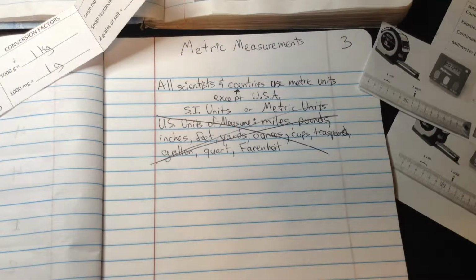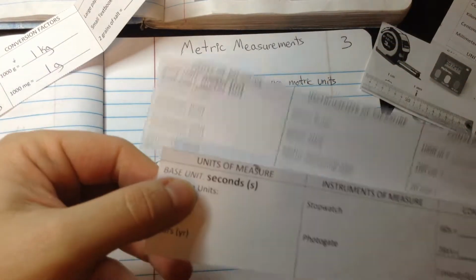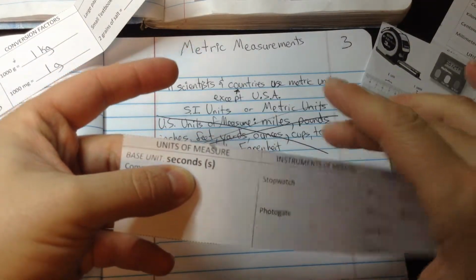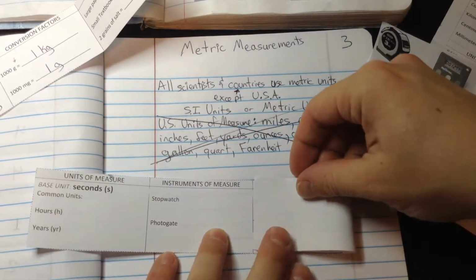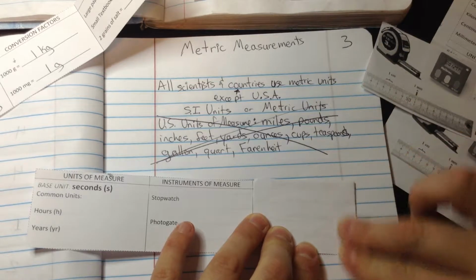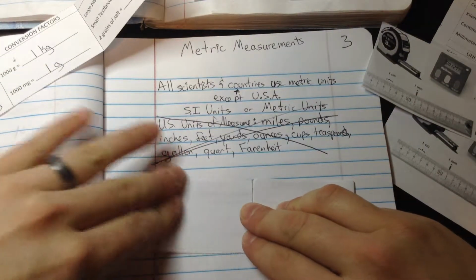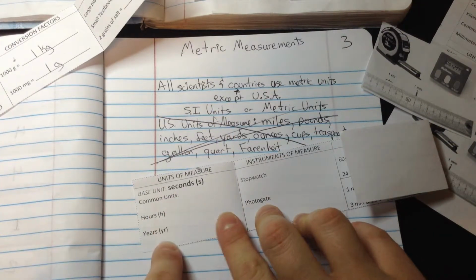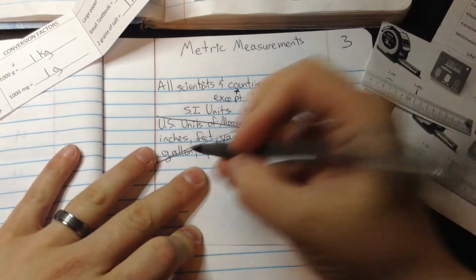Now we're going to talk about, let's talk about time. Alright, so find the 2 other strips left. Find the one that says seconds on it. Okay? We're going to fold this paper the same way we did the previous one. Take the ends in and fold them to the middle. Okay. Our units of measure include seconds, hours, and years. Seconds, hours, and years all measure time.